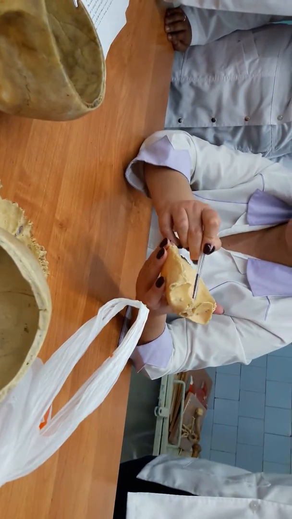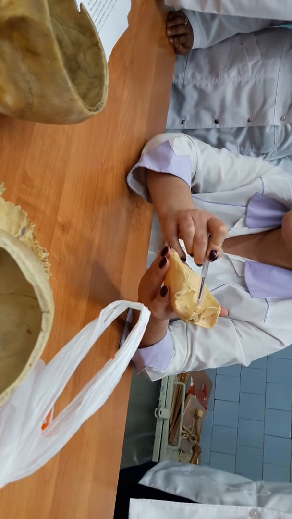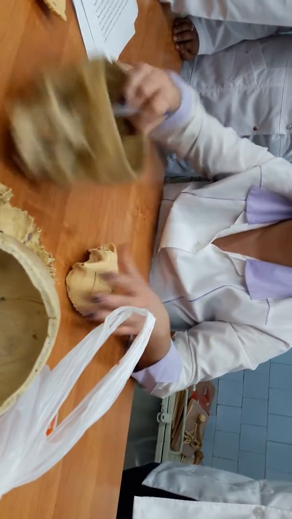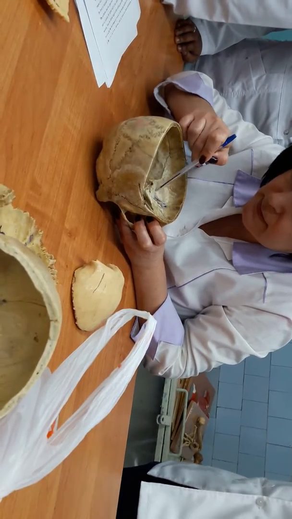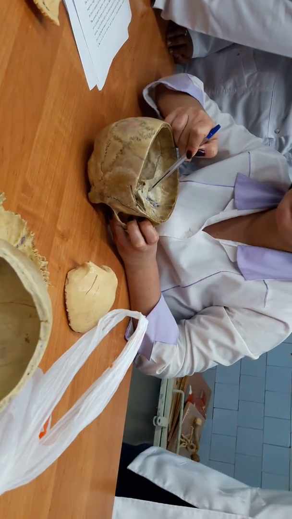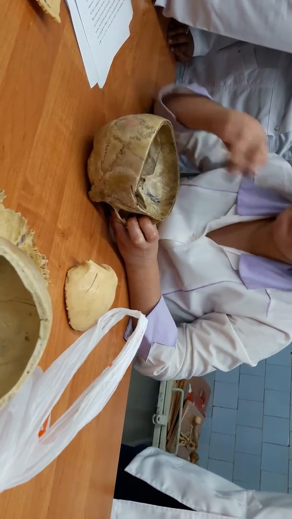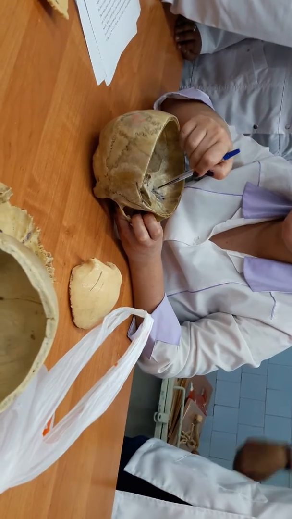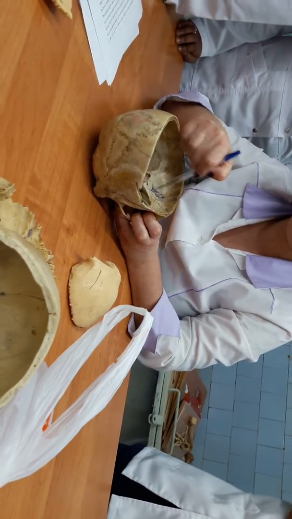Between these parts, you can see a deep ethmoidal notch, where you can see the horizontal plate of the ethmoidal bone.